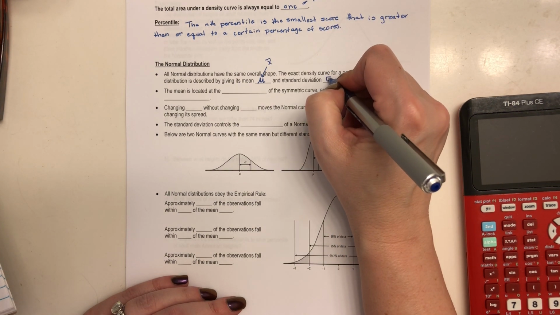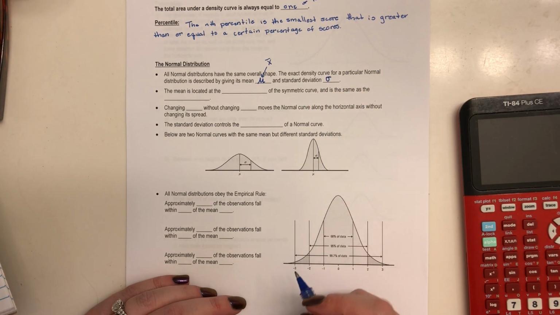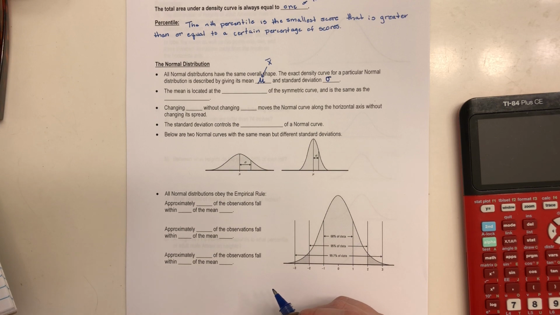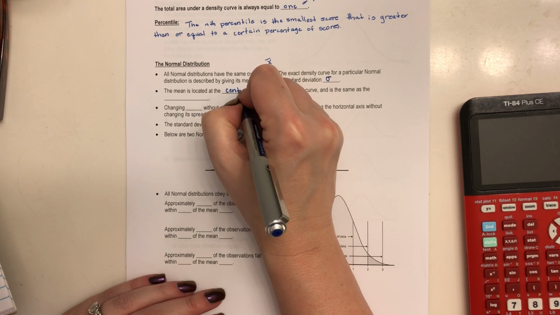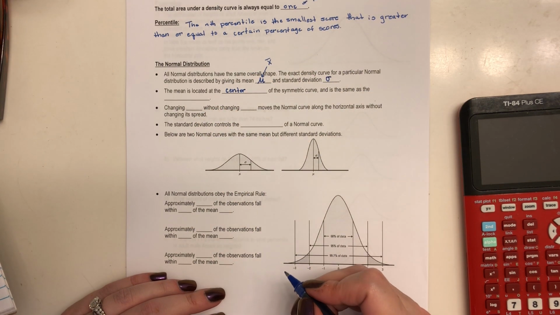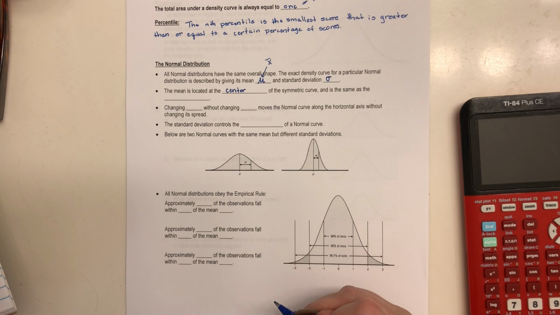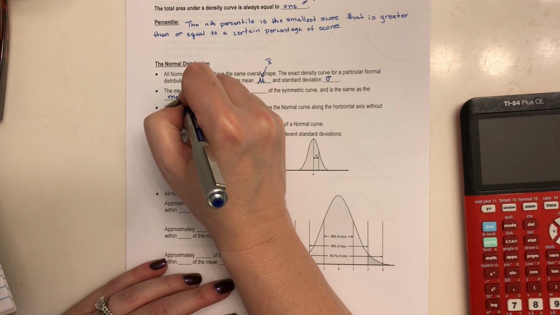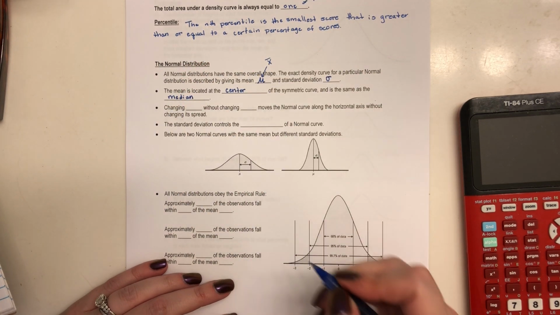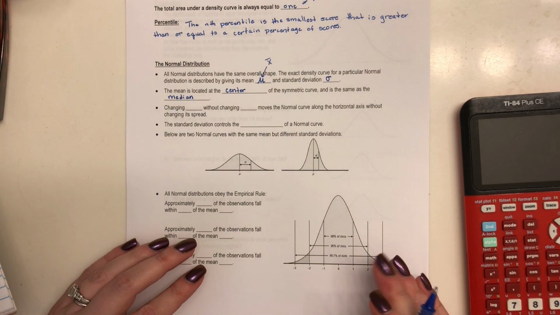And standard deviation, that's a Greek lowercase letter sigma. Now, the mean is always located at the center or middle of a symmetric curve and is the same as the median. So when you're talking about a perfectly symmetric curve, the mean and the median always have to be equal.